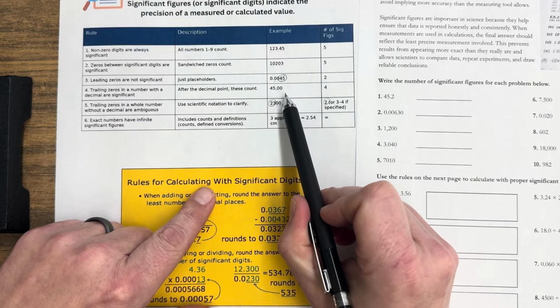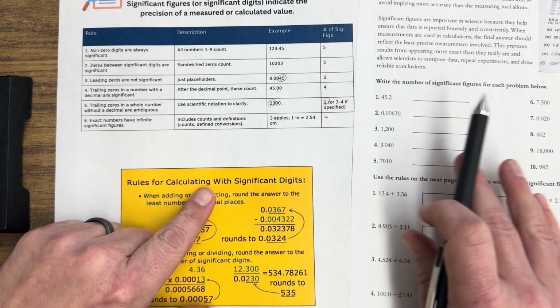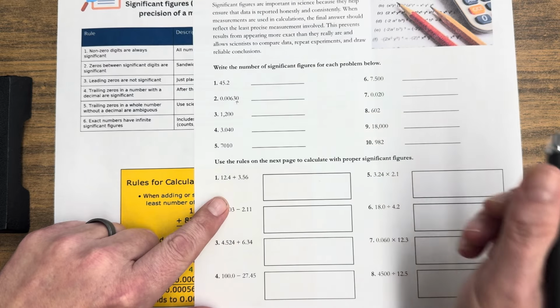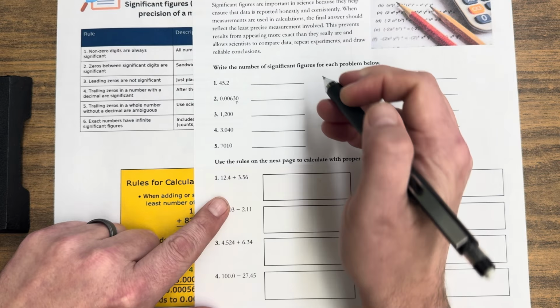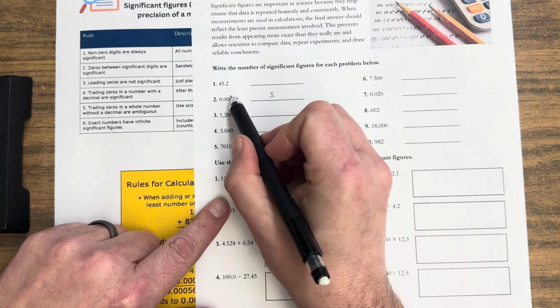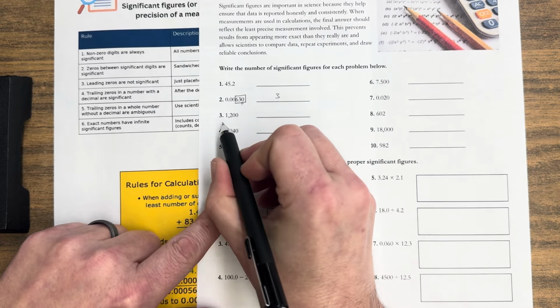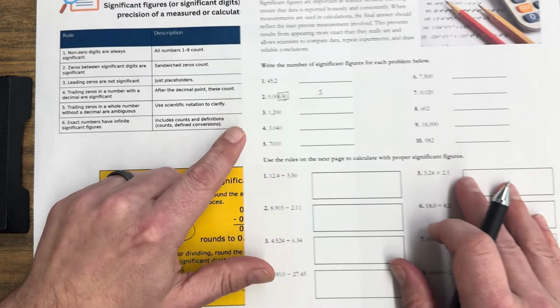Let's see. The only thing that gives us an idea is probably rule number 4, and that final 0 is significant. So we have 1, 2, 3 sig figs. These are your sig figs right there. Now on number 3, we saw this example as rule number 5.